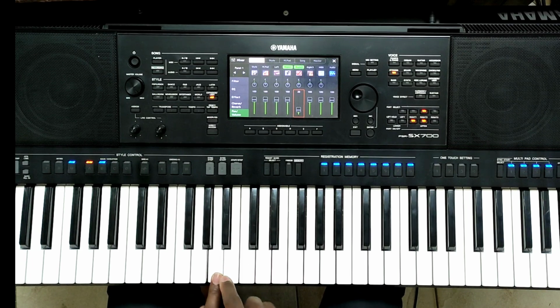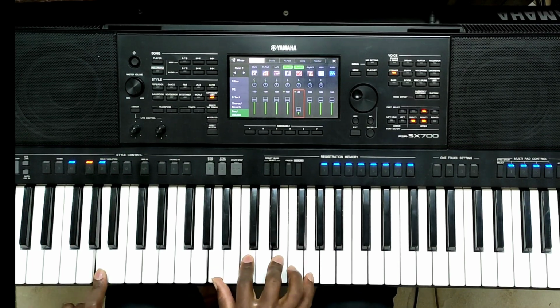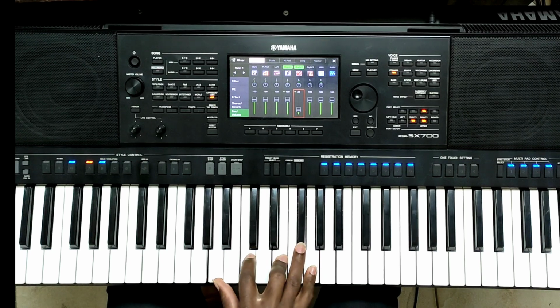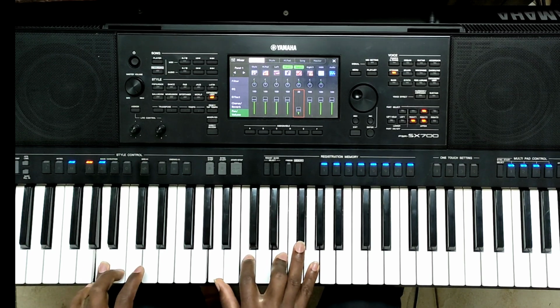An A minor. So I'm going to play an A minor 7 right there. That's A minor, just add the 7. Remember the counting. Be very slow to get it. Okay?